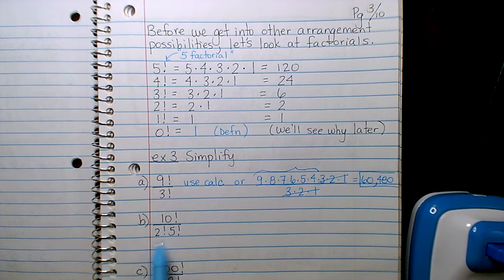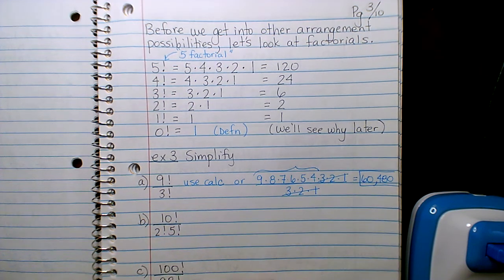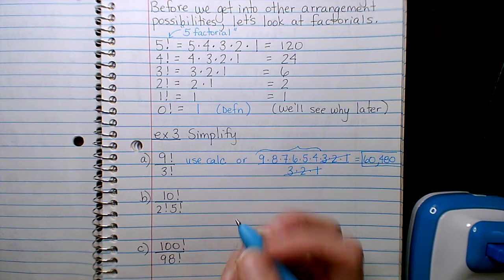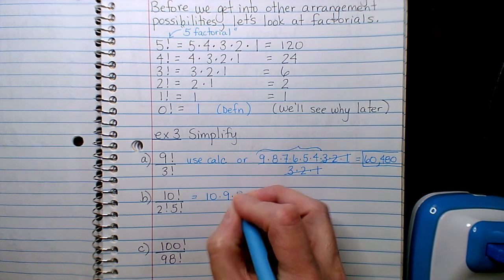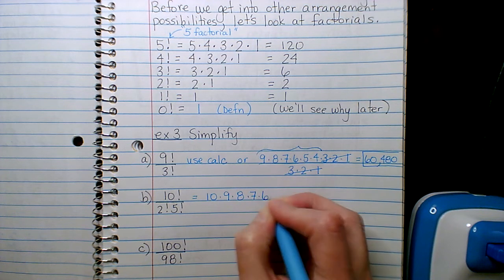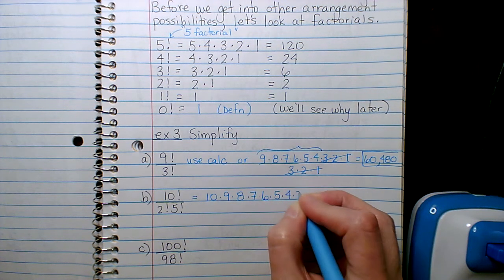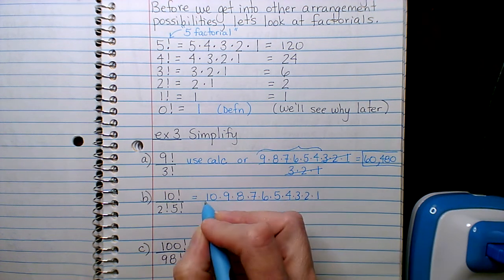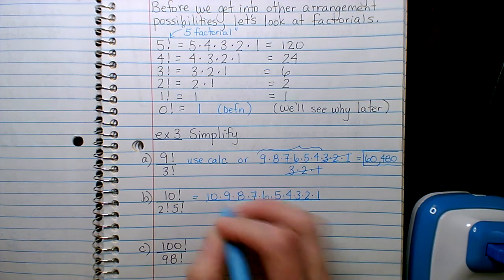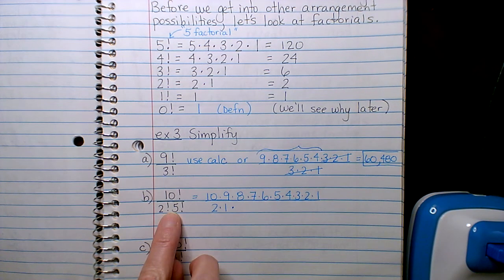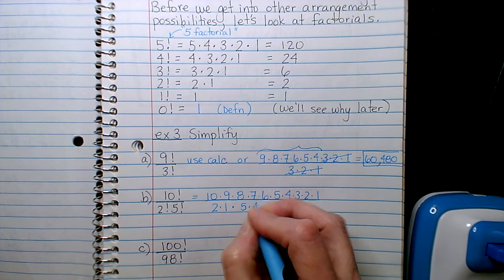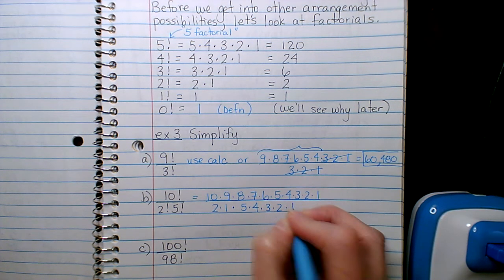This one looks really tempting, right? You kind of want to be like, oh, 2 times 5 is 10. That's going to cancel, and you're just going to get 1. No, that's not how it's going to shake out. So let's just write all this out. Here we've got 10, 9, 8, 7, 6, 5, 4, 3, 2, 1, and that's over 2 times 1. There's the 2 factorial. Times, because of the smushing there, 5, 4, 3, 2, 1.